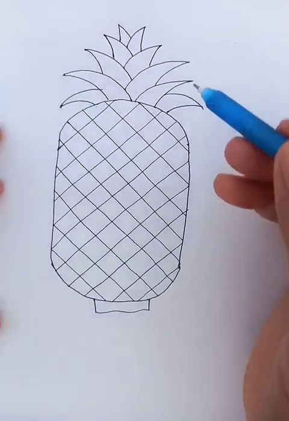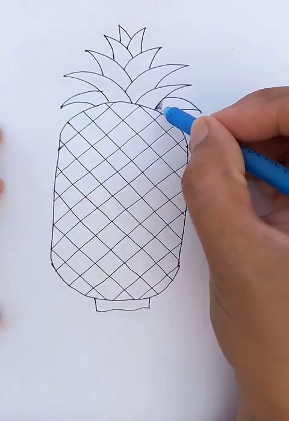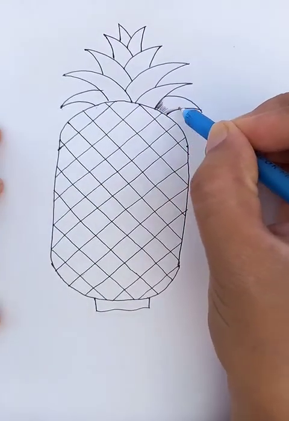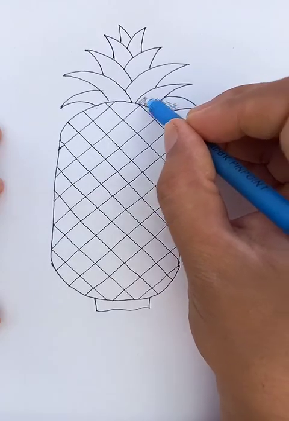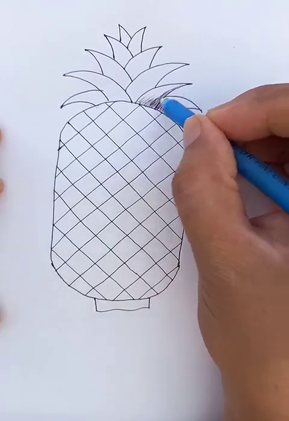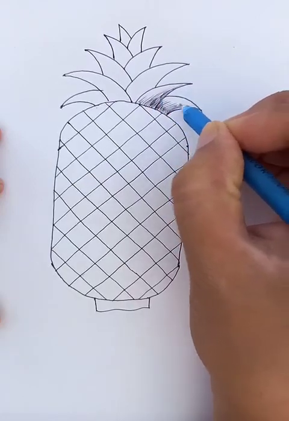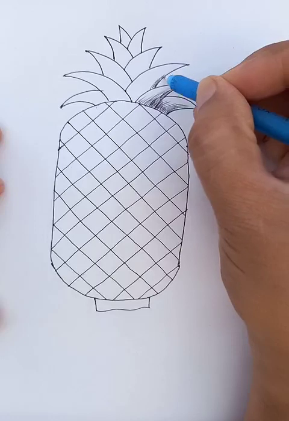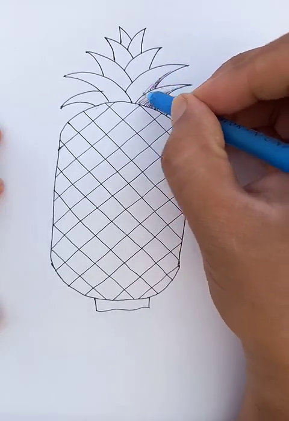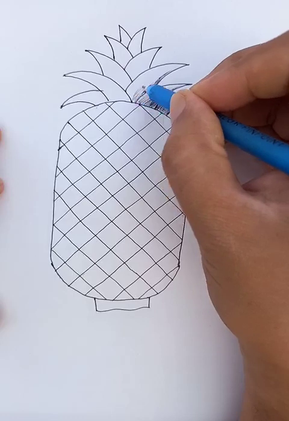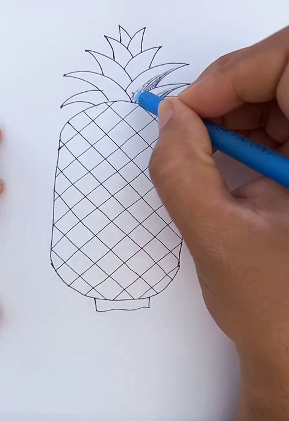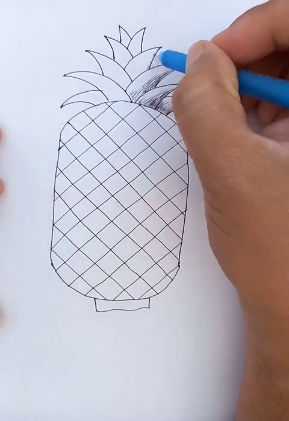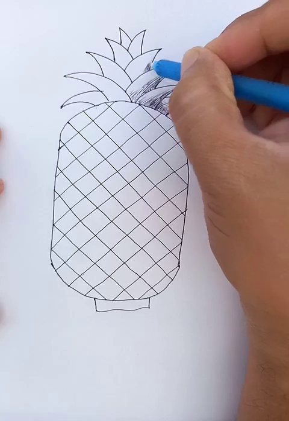Now we can draw some shades here, like this. In the bottom, if you observe, for each unit or each part on top of it, we're going to put the detail shades on the each part.